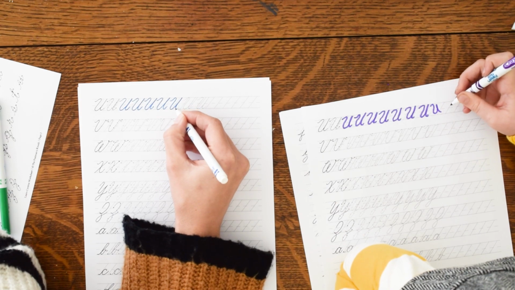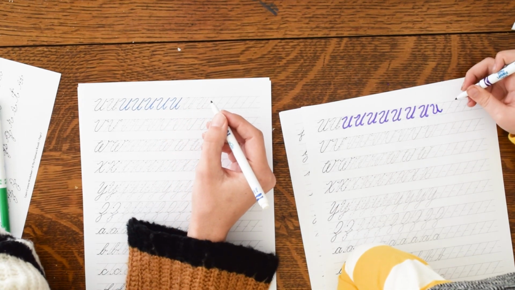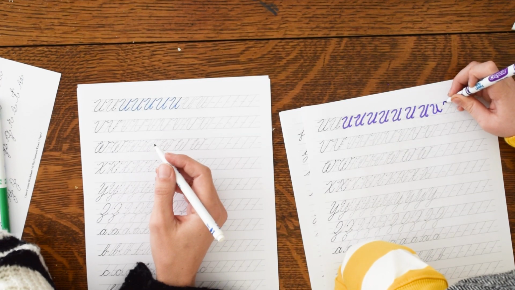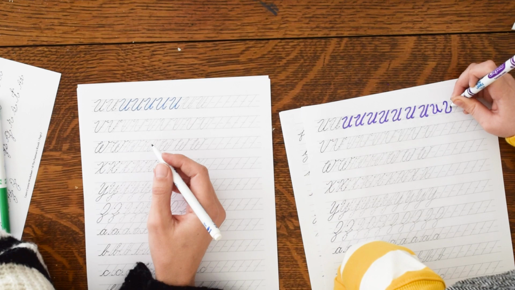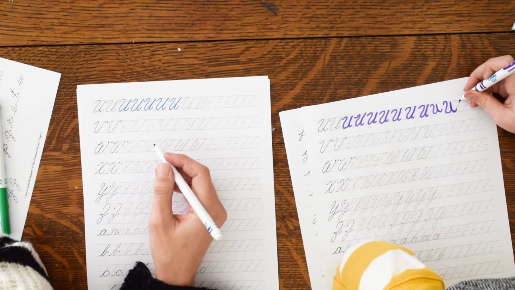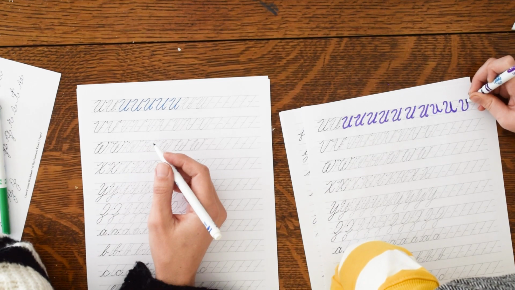There is some really, really fancy cursive that you can write. What we're doing right now, we're just building a foundation, so then you can learn the really fancy cursive later, but keep on going with that U. I want to see what you can do on the U try part. Yeah, perfect. Okay.